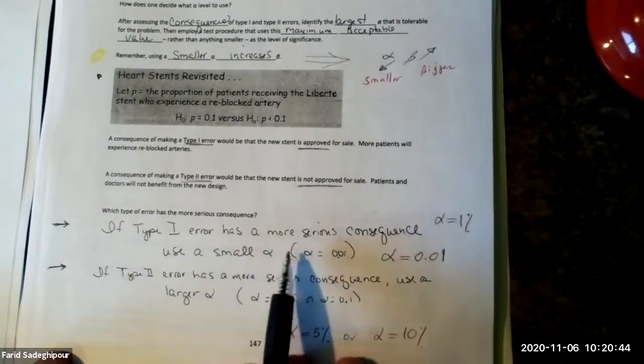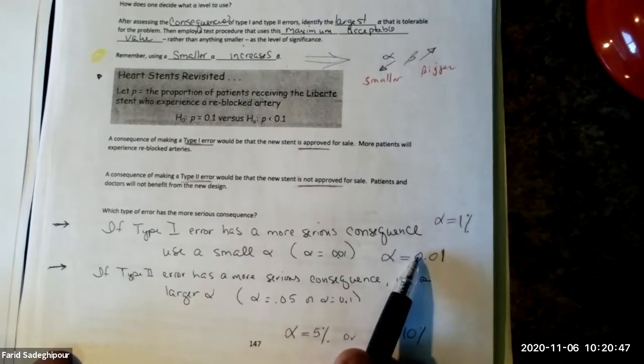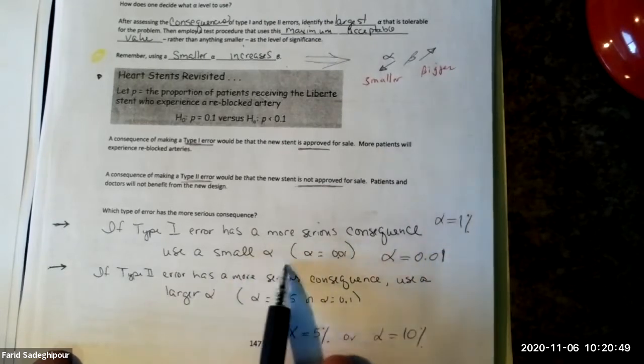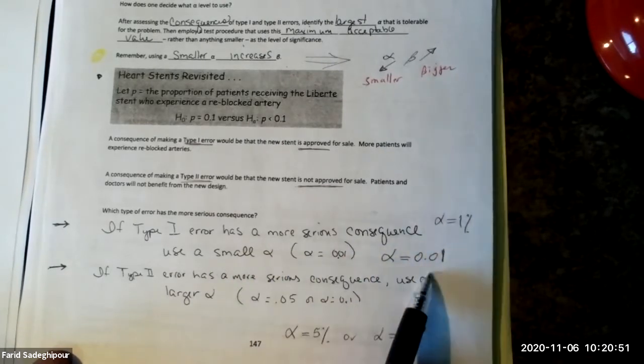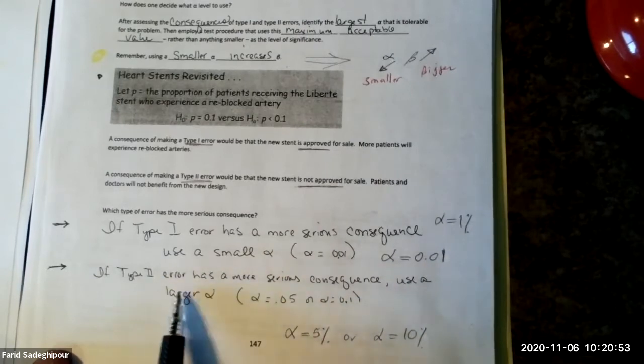If type 1 error has more serious consequence, use a small alpha like 0.01. If type 2 error has more serious consequence, use a larger alpha.